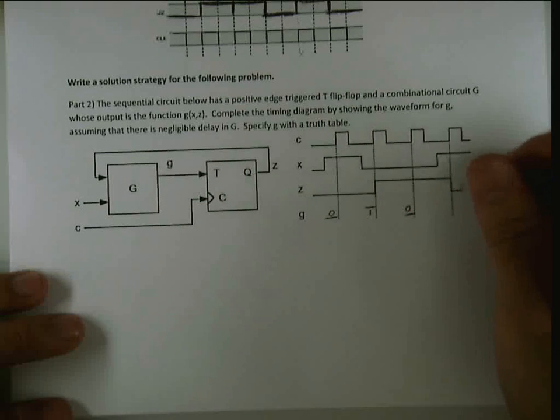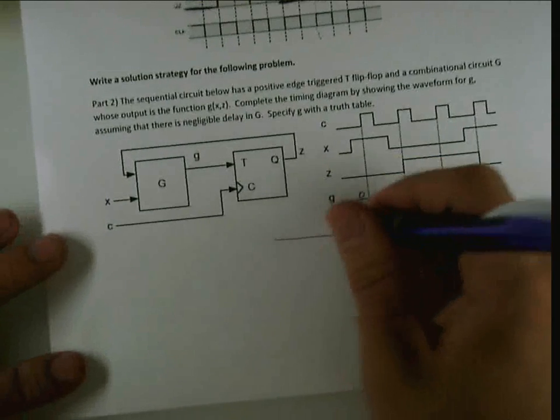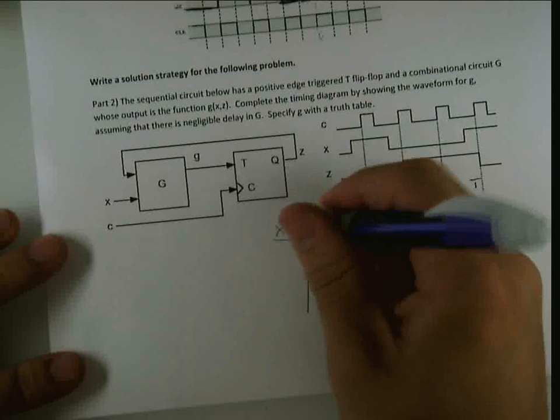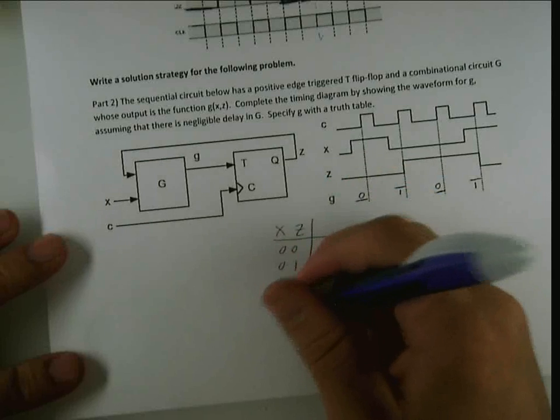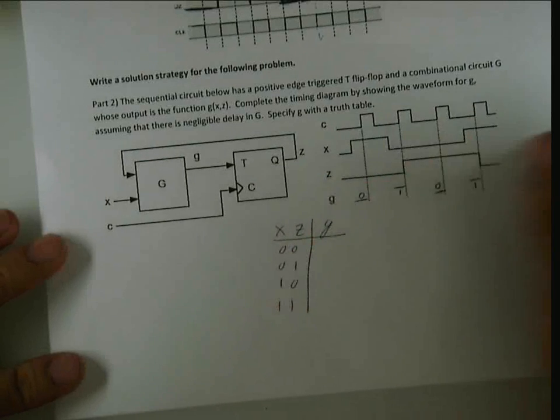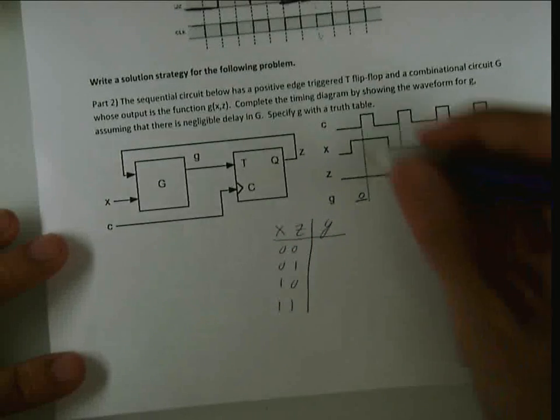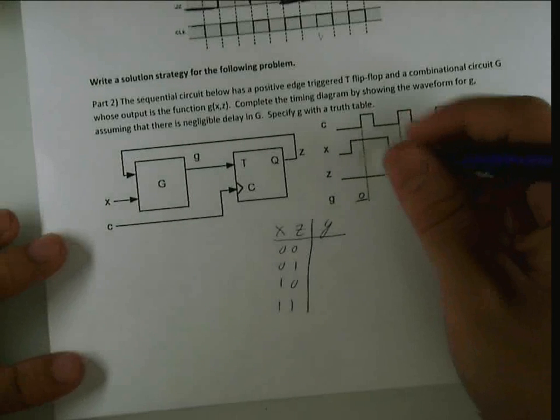And here I have a toggle, so that means G was 1 shortly before the clock edge. So hopefully that's enough information to complete my truth table. I have 4 clock edges and I have 4 combinations of inputs, so this should be enough.